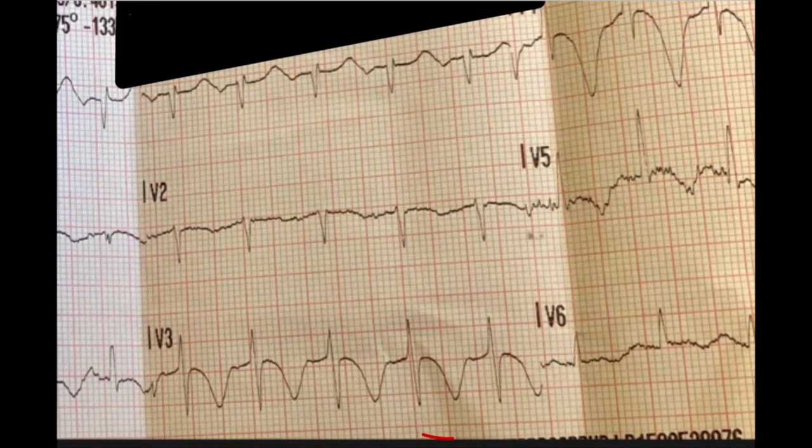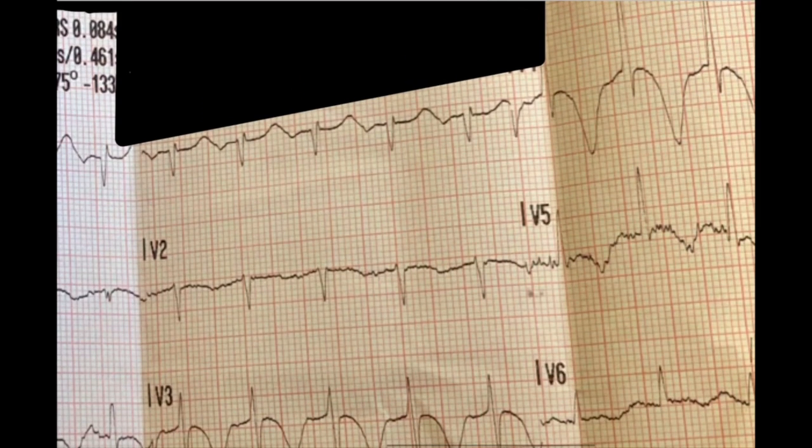Moving on to V1. We said V1 typically has biphasic P waves, which may be hard to discern, but it looks like a little biphasic. Looks like we have tiny R waves, so RSR prime complex, which is a little abnormal. And we said that V1 can have inverted T waves, but it's not uncommon to see upright T waves.